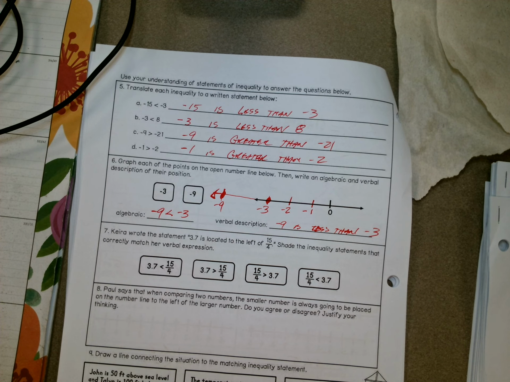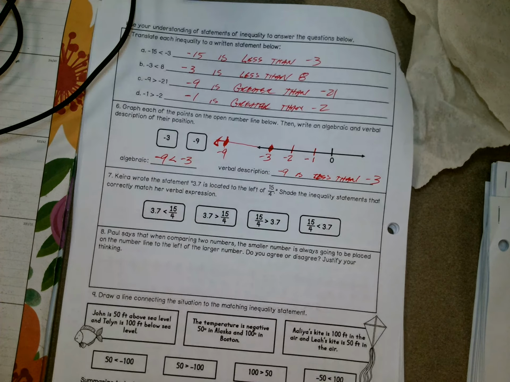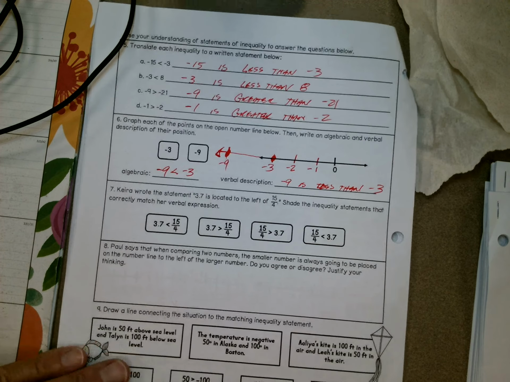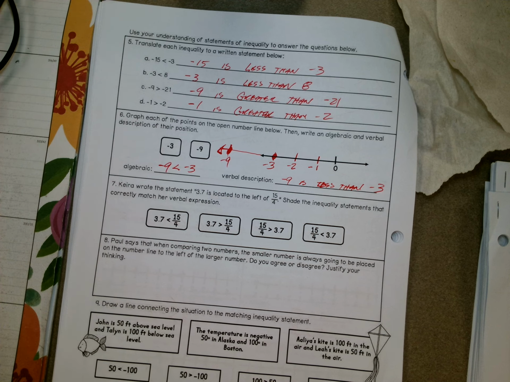Again, pretty easy lesson. And really, this unit's a pretty good lesson. It's an introduction to rational numbers. Okay, next up.